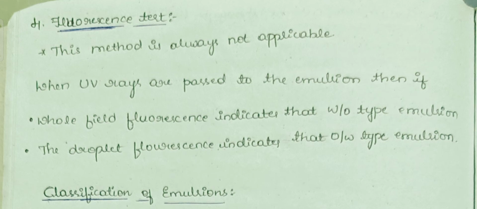It means the oil will absorb the UV radiation. If the whole field or entire field is fluorescent, fluorescent means colored, then it indicates that the oil is present in the continuous phase, that is water in oil type of emulsion. But if the droplets are fluorescent or colored in nature, then it indicates oil in water type of emulsion, O/W type of the emulsion.